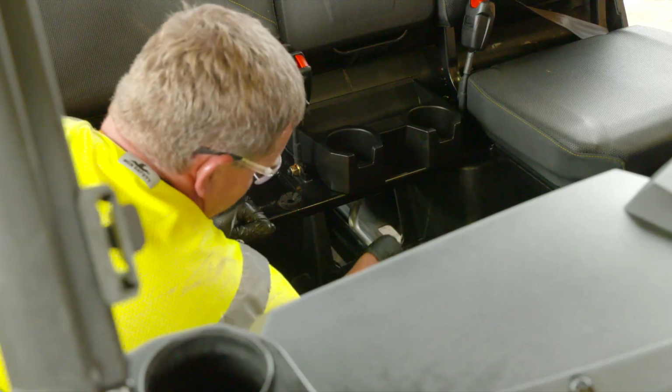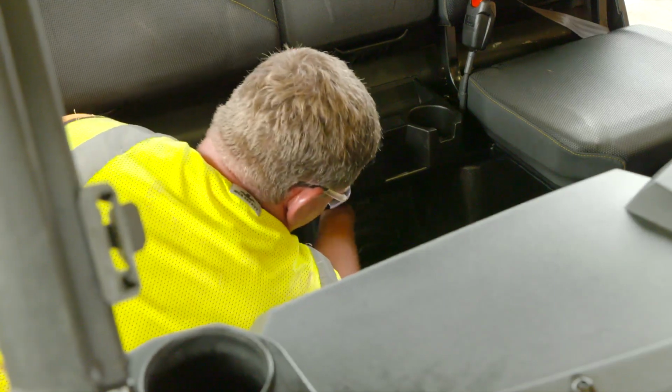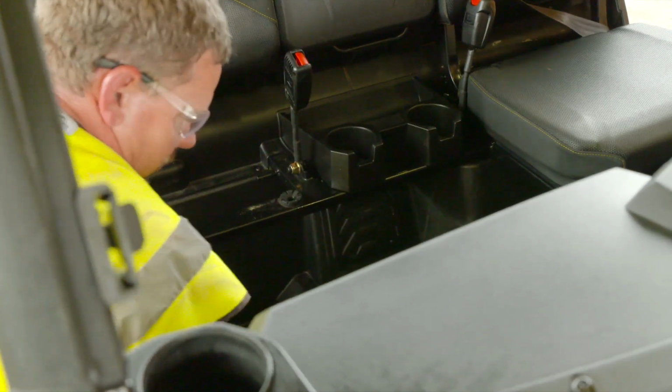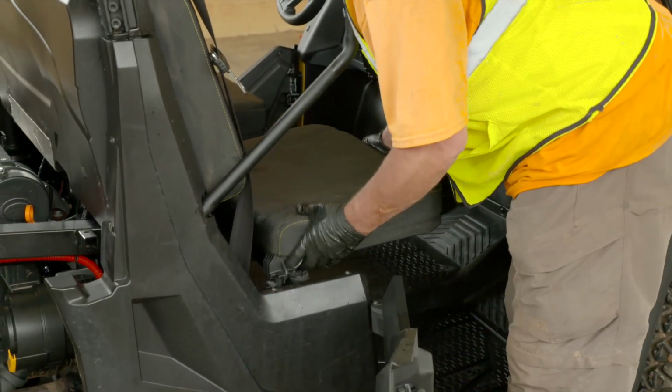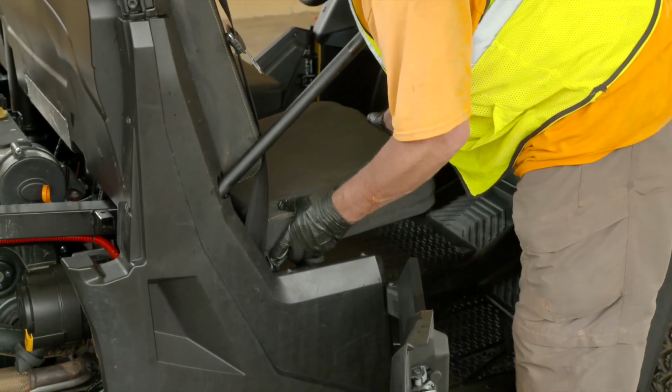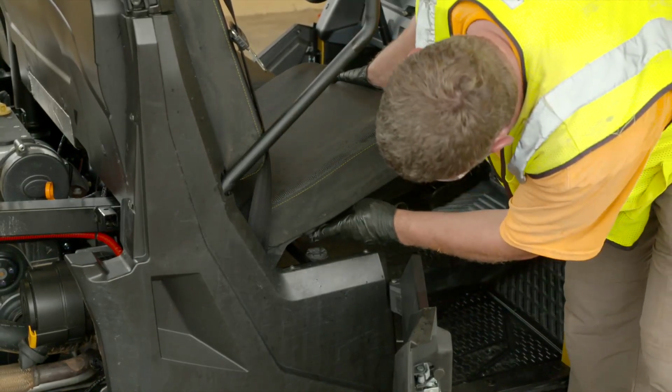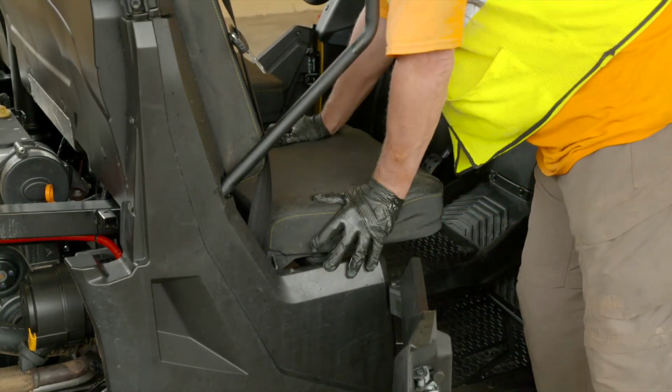Now we can install the access panel back onto the body of it and reinstall the seat cushion back onto the frame. This has little indents that hook onto the frame, and these will push down into the grommets.